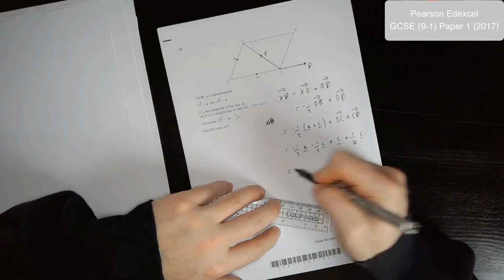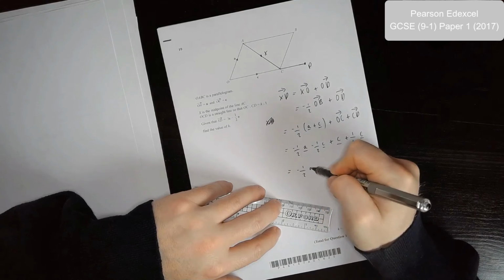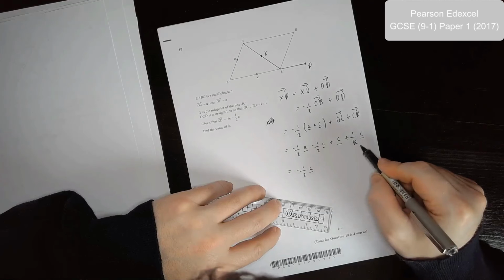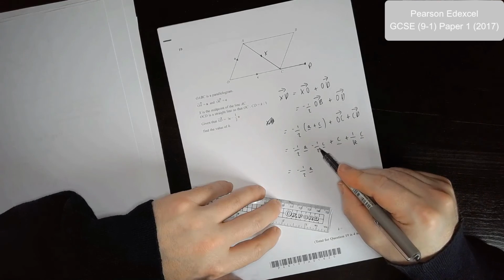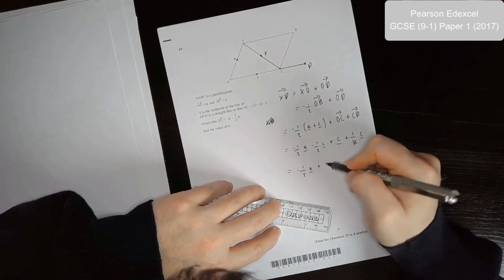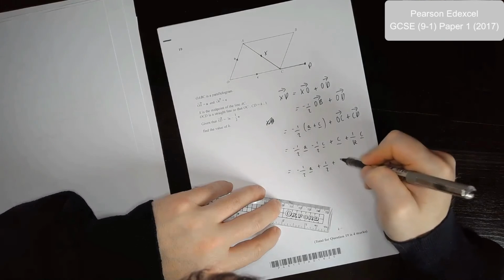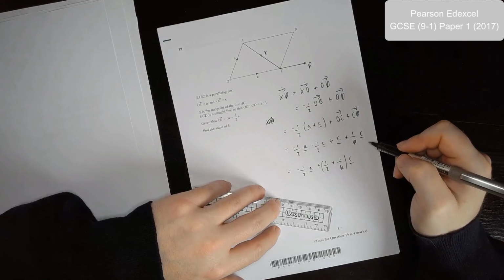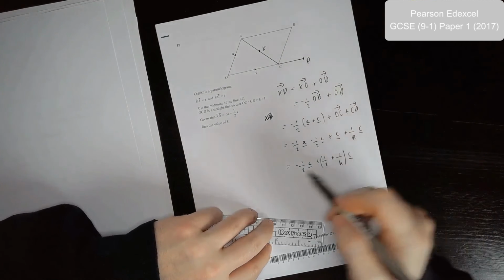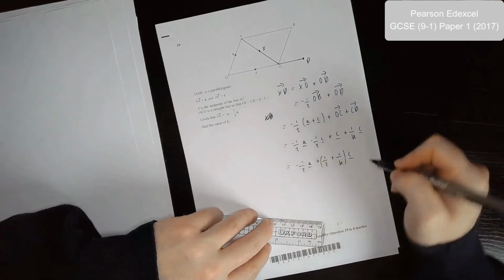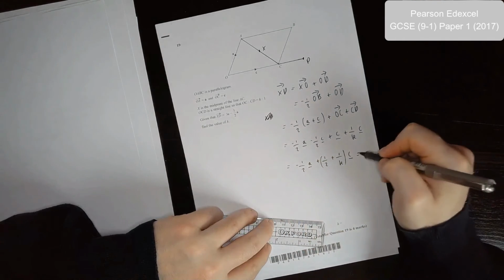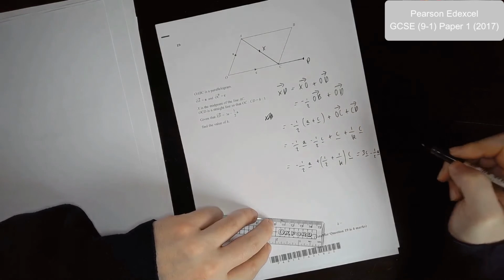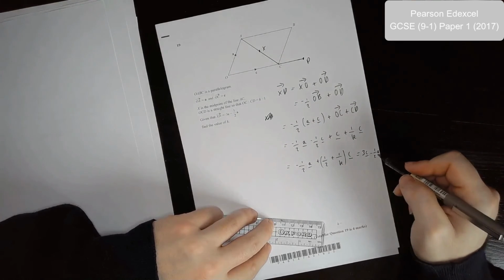So let's simplify this. Minus half A. So we've got minus half C plus C plus 1 over K C. That leaves us with half C plus 1 over K C. And then we're given that that equals 3C minus half A. So the half A bit's fine, it's no problem.